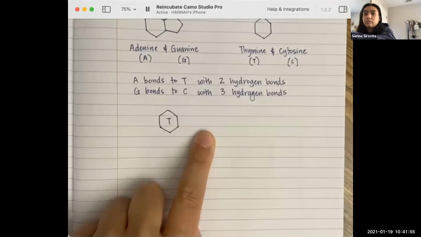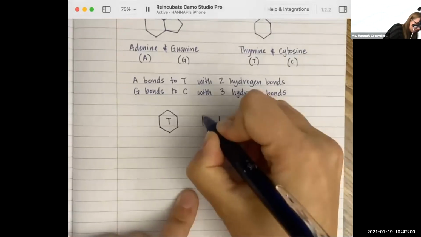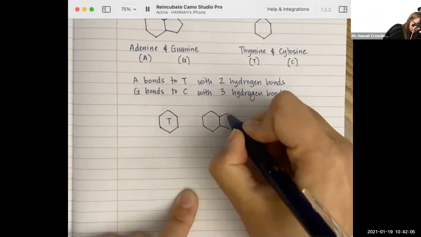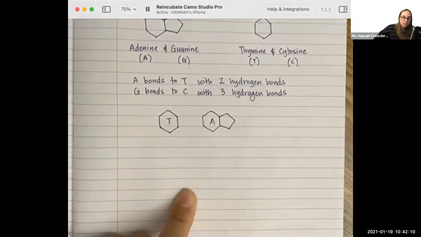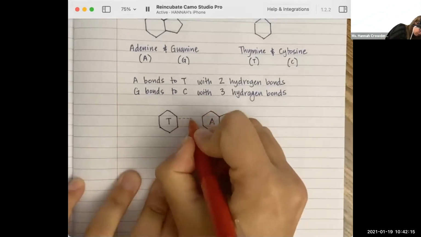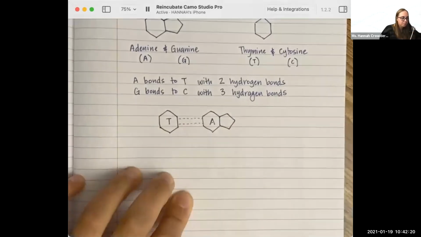Adenine, A. So I'm going to draw an A here. Six-sided connected to five-sided. And this is going to form 2 hydrogen bonds. So there's going to be a bond there and a bond there.